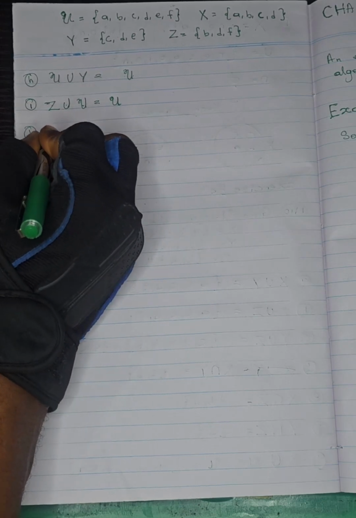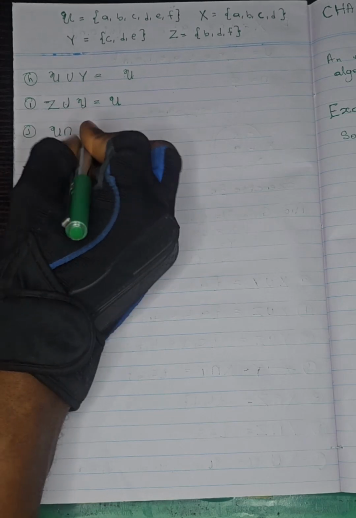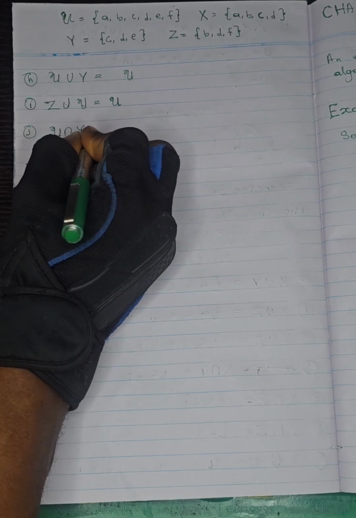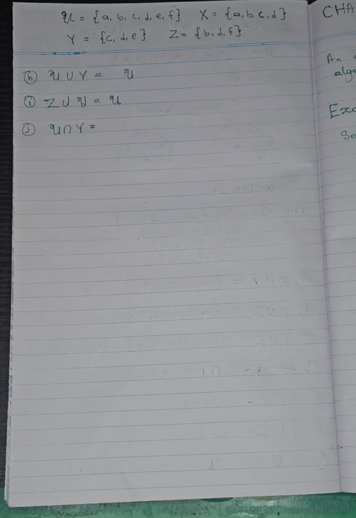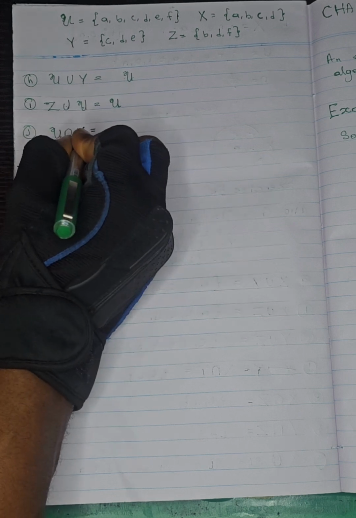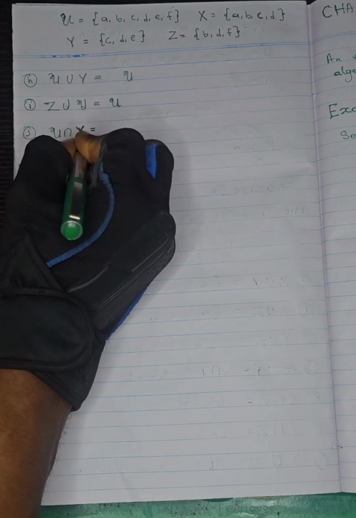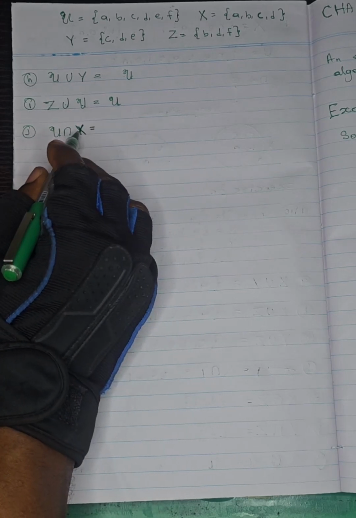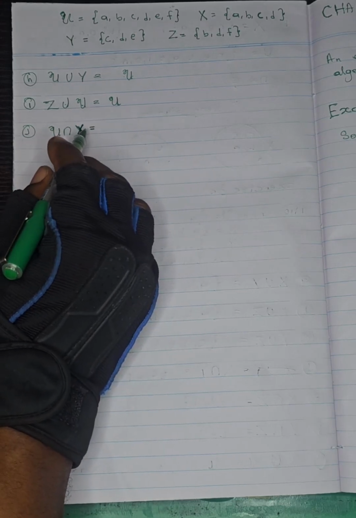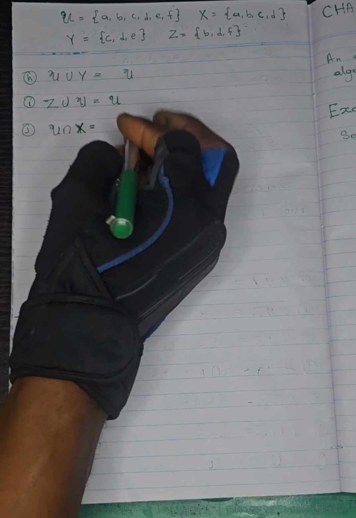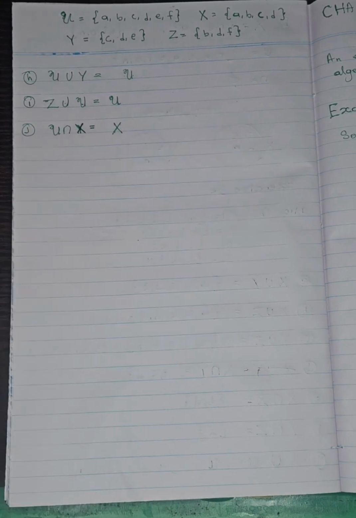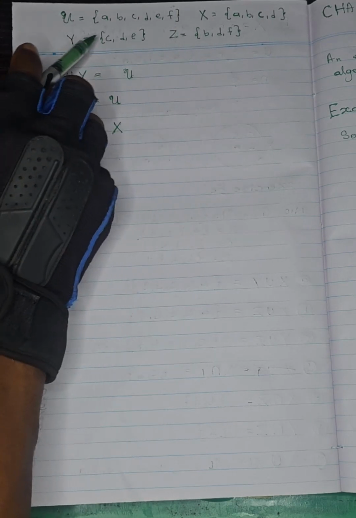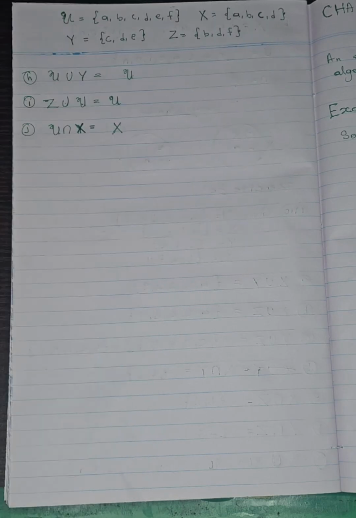J is universal set intersection Y. Are we together? Or let's say universal set intersection X. So whenever you have a universal set intersecting a set, and that's a subset, just know that the answer is just the subset. You can just simply say the answer is what? X. What do we mean? X means, what's X? A, B, C, D, right?